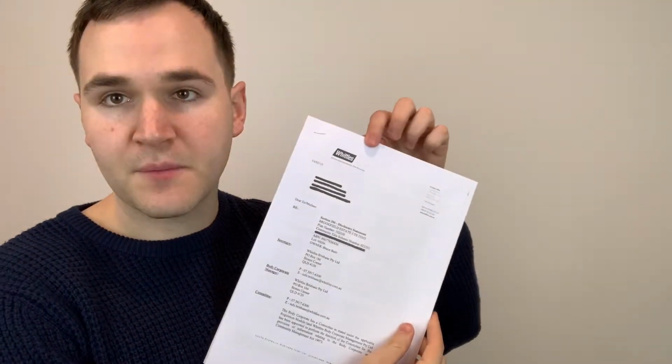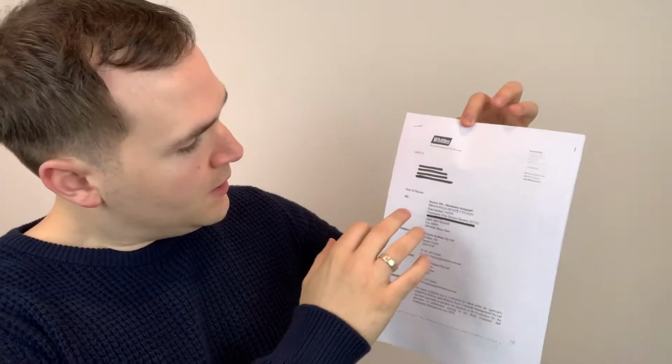Some common things I've seen is after 15, 20, 30 years, everyone will vote and they'll use money within the sinking fund to do new fences around the complex and that kind of stuff. So the first page just has the secretary, body corporate manager and committee if there is one. We'll jump to the second page.